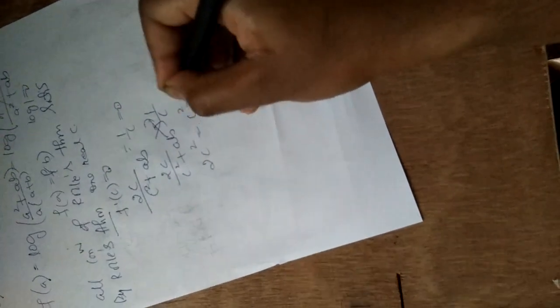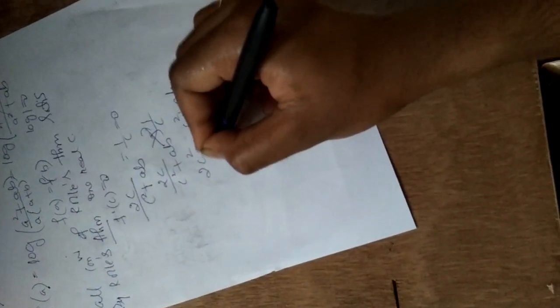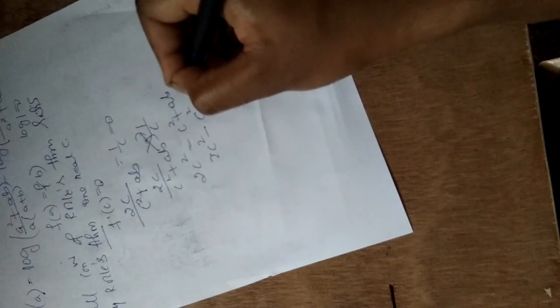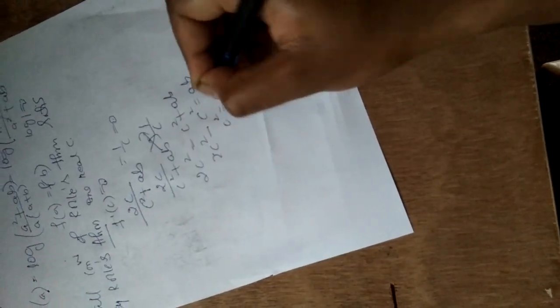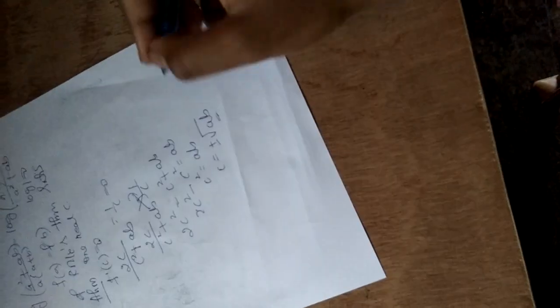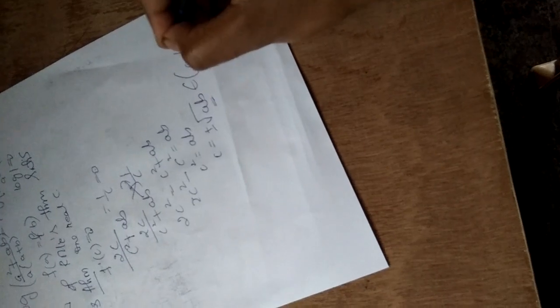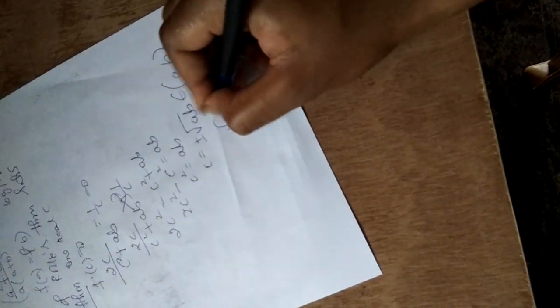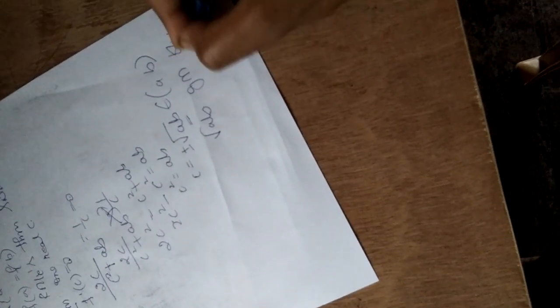2c square, cross multiply, c square plus ab. So if you shift this to the other side, c square is equal to ab, c is equal to plus or minus root of ab. So this will be the answer. And it also belongs to open interval ab. And root of ab is nothing but GM between a and b. Okay.